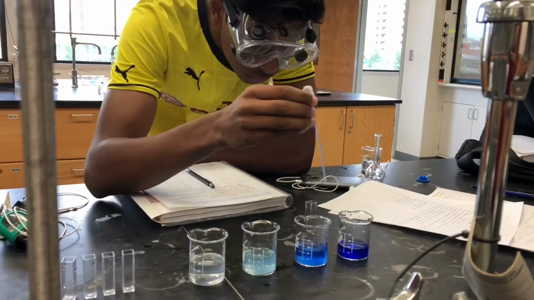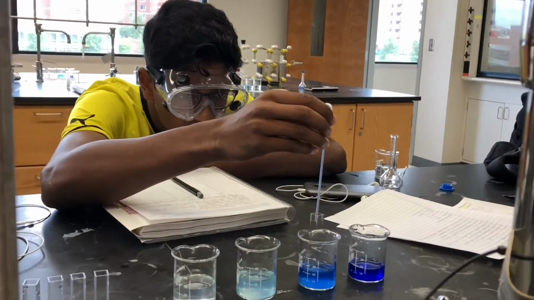We used a pipette to add solution to the cuvette up to the line.